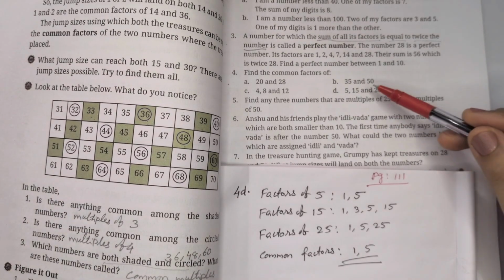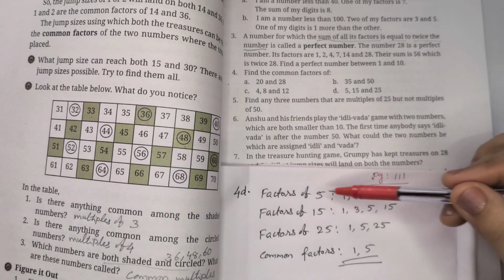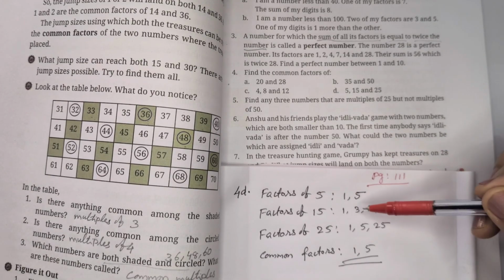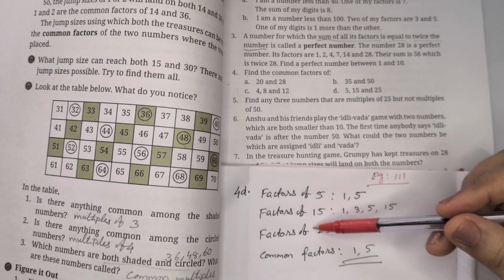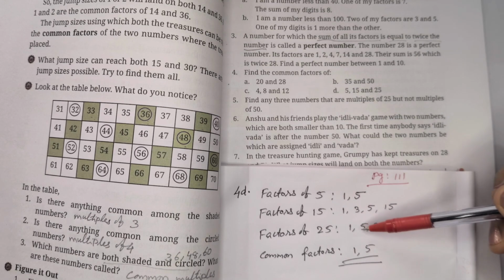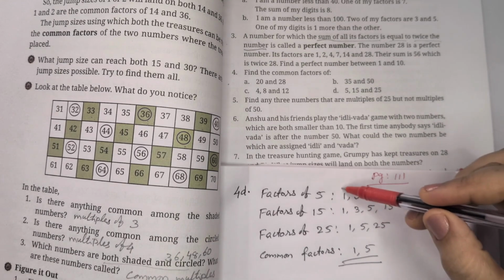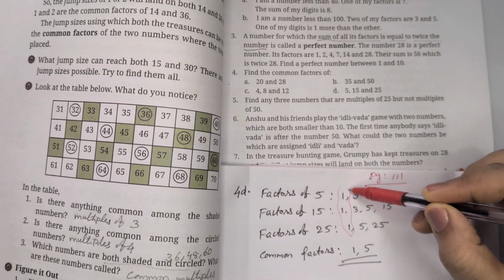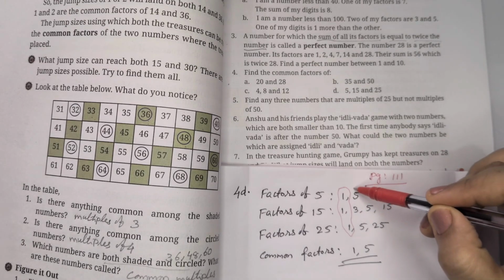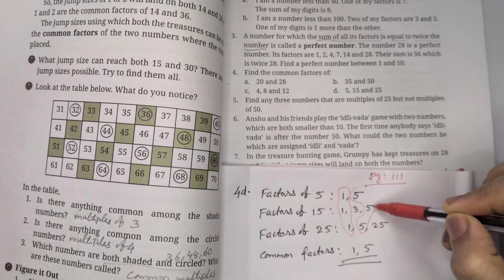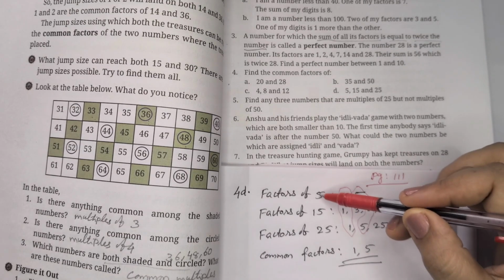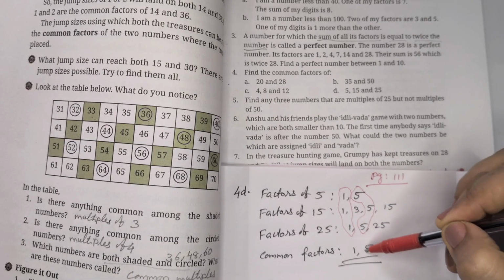Next one, 5, 15 and 25. Factors of 5: 1 and 5. Factors of 15: 1, 3, 5, 15. And factors of 25: 1, 5, 25. Common factors of all these 3 numbers: 1 is common and then 5. So common factors of 5, 15 and 25 are 1 and 5.